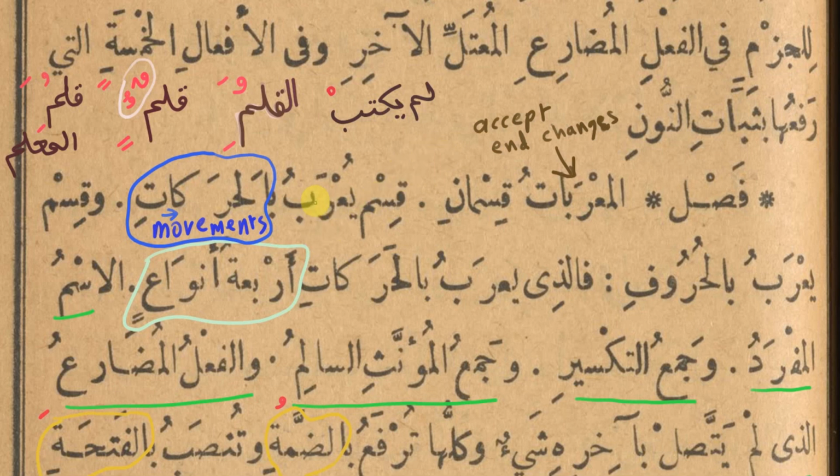So a part goes under the state of i'rab, or its state is expressed by movements, al-harakat. We discussed those, and we saw what types there are and with what words they are used. So a quick review here.